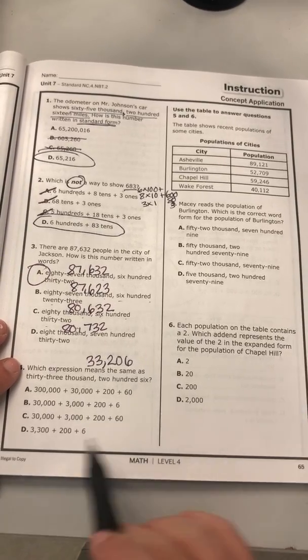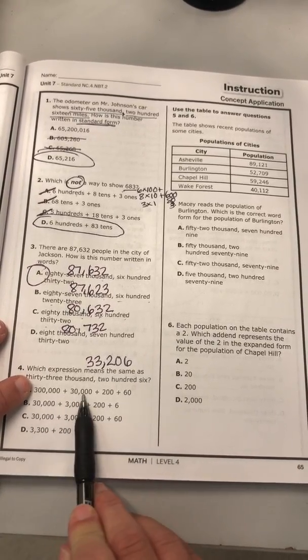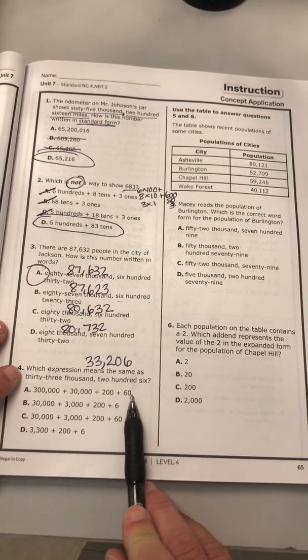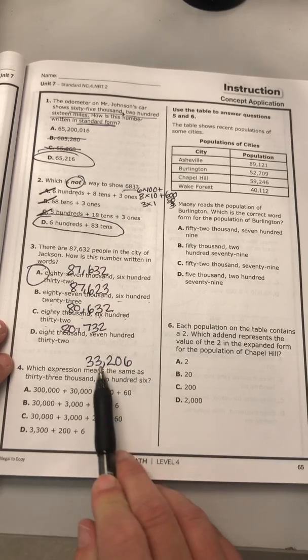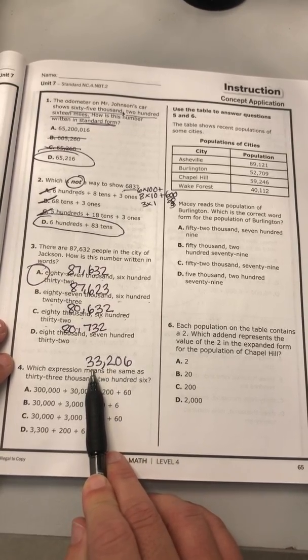We have 300,000 plus 30,000 plus 200 plus 60. Do I have a number in the 300,000s?